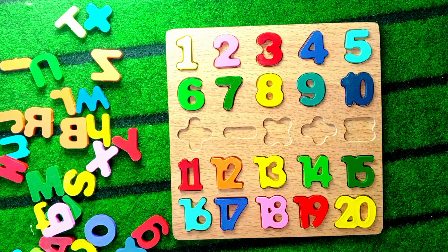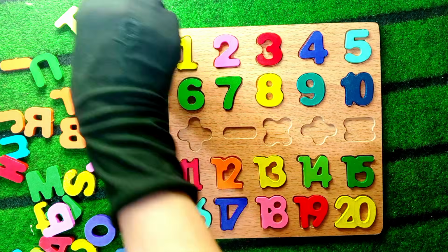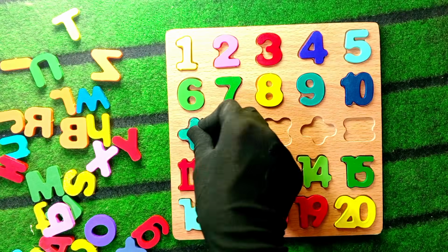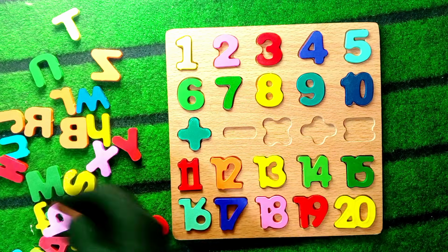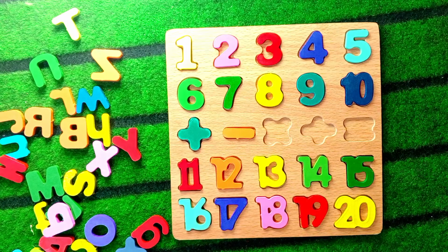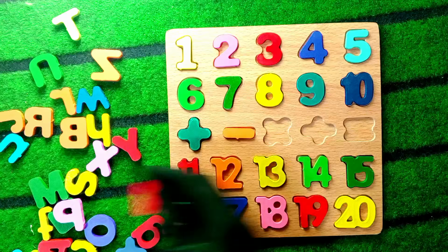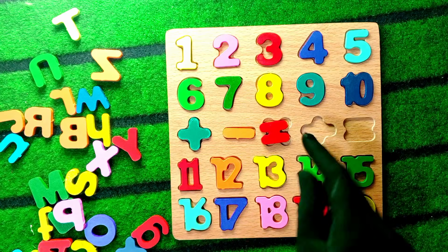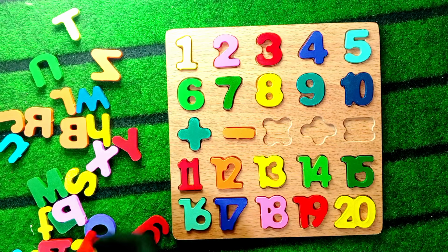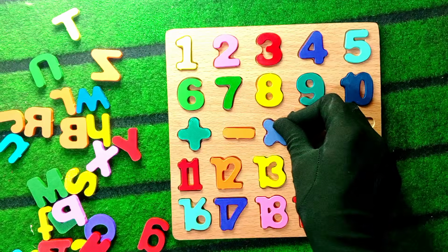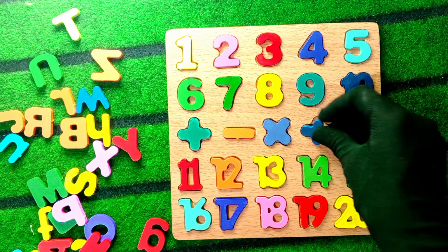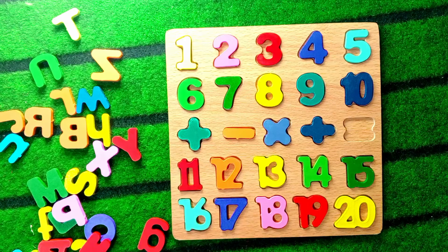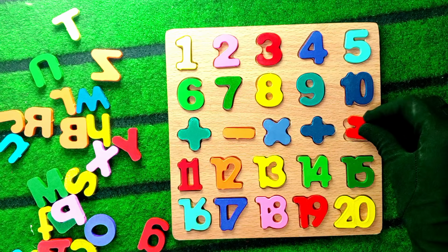Let's see what they are. Let me check this. Oh, this is the plus. What's the next? Minus. Is this multiply? No. Yes, multiply symbol. The next is division symbol. And the last is equal.